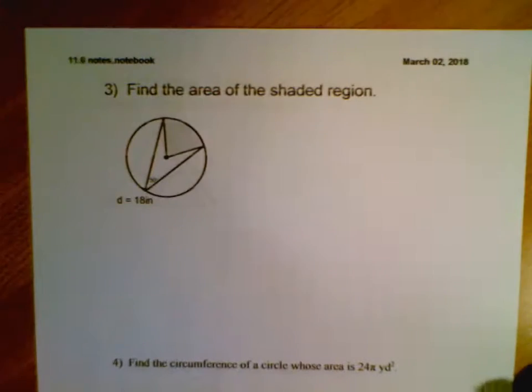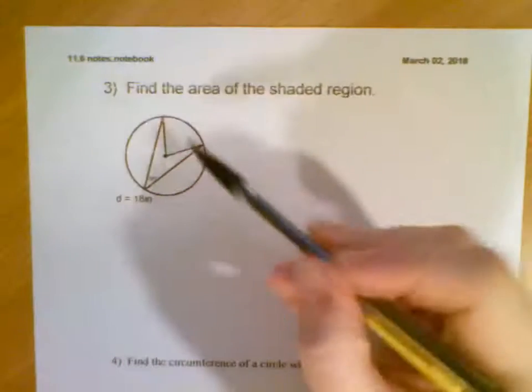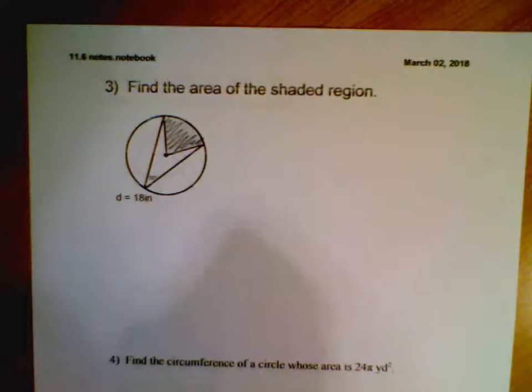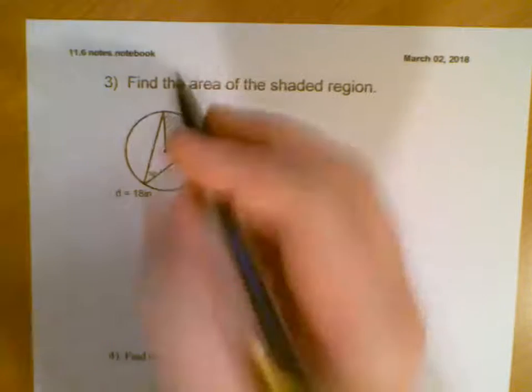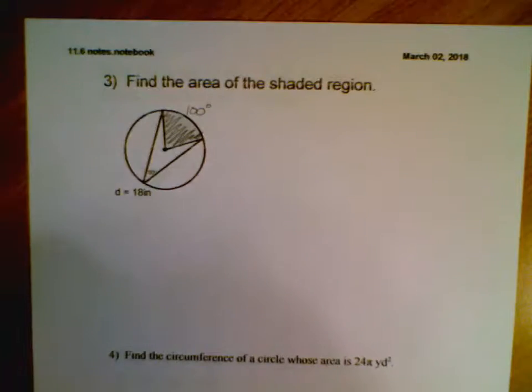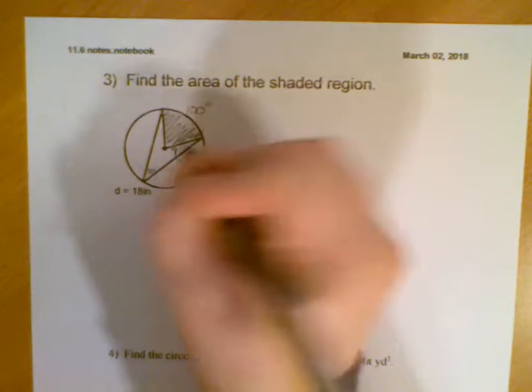All right, so find the area of the shaded region. I don't know if you can see or if it's darkened in, but this is the area of the shaded region. So that is essentially a sector, but I need an arc length. Well, I know that if this is 50, that this is 100 degrees. And then it says the diameter is 18, which makes my radius 9.